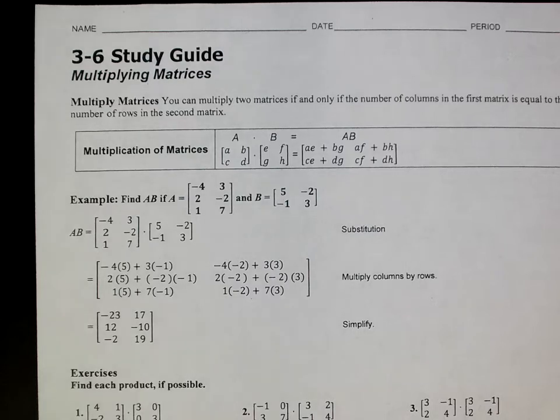This lesson we're going to be multiplying matrices. Multiplying is not quite as easy as adding and subtracting. You really want to make it easy and just multiply the elements together, but that is not the way it works, okay? And it's very particular on whether or not you can find each product.